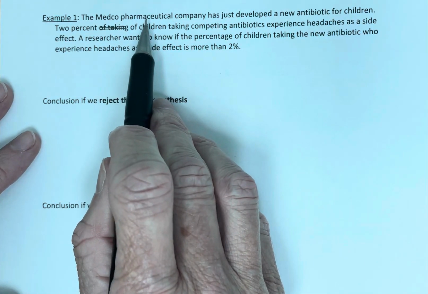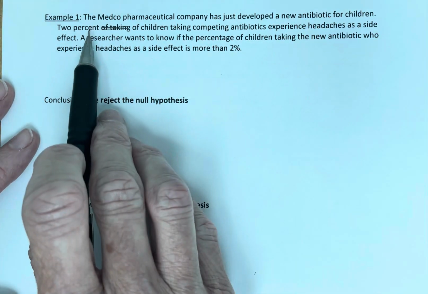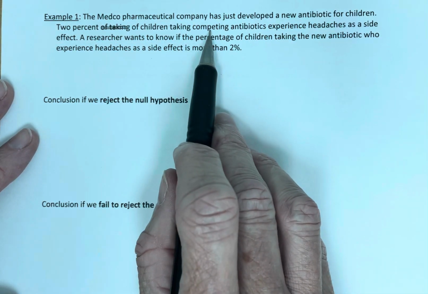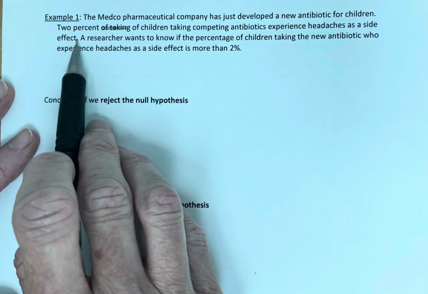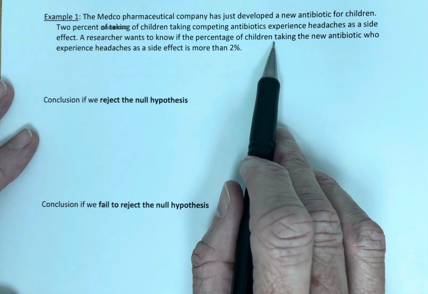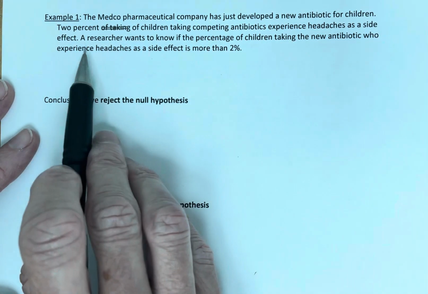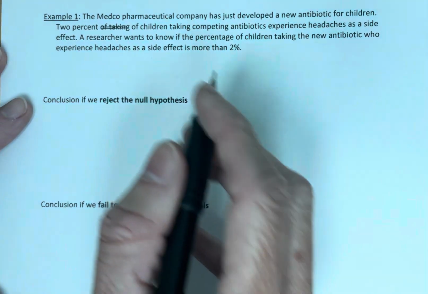Again, our Medco pharmaceutical company has developed a new antibiotic for children. 2% of children taking competing antibiotics experience headaches as a side effect. The researcher wants to know if the percentage of children taking the new antibiotic who experience headaches as a side effect is more than 2%.